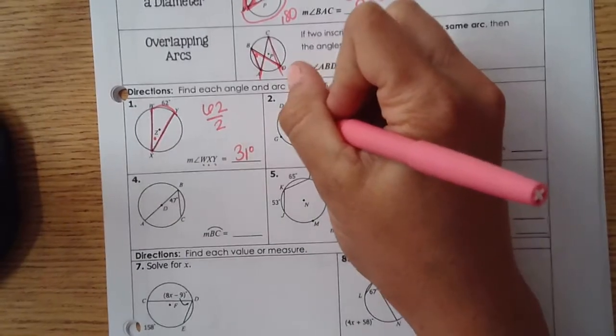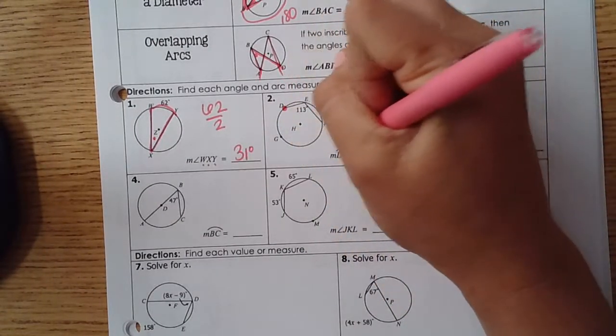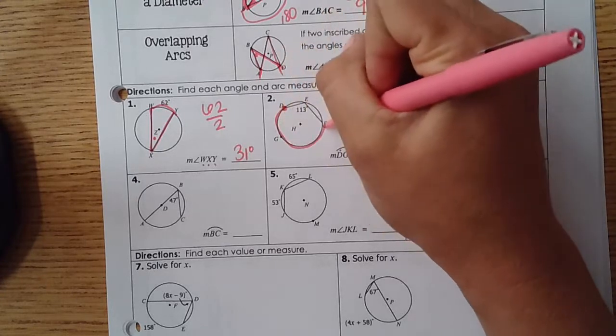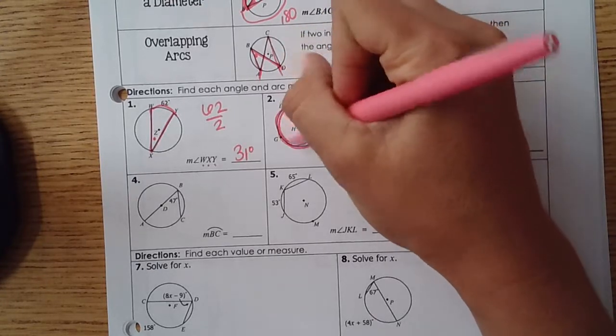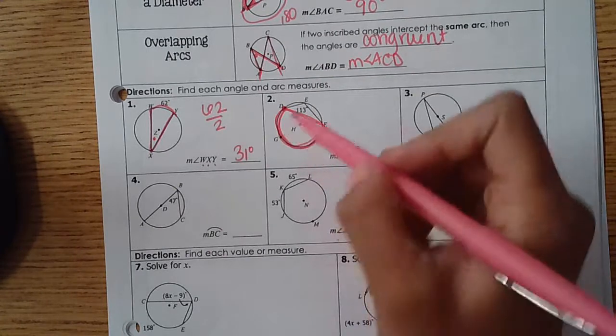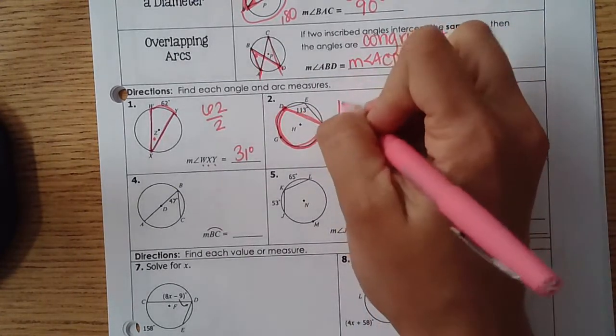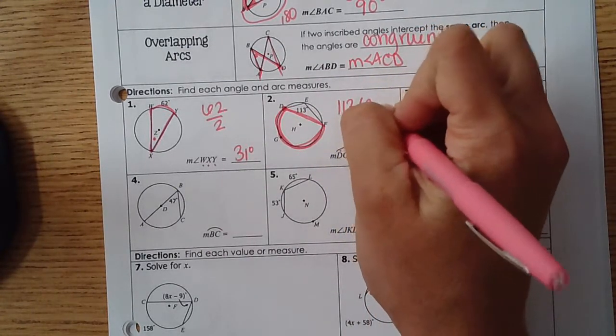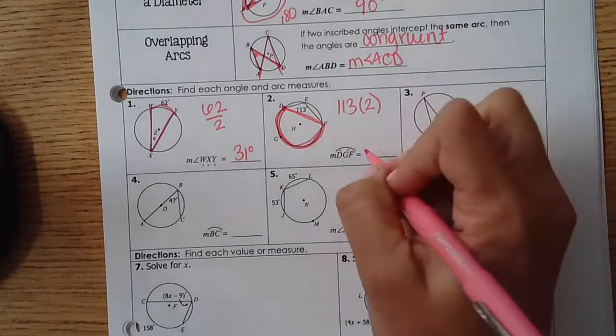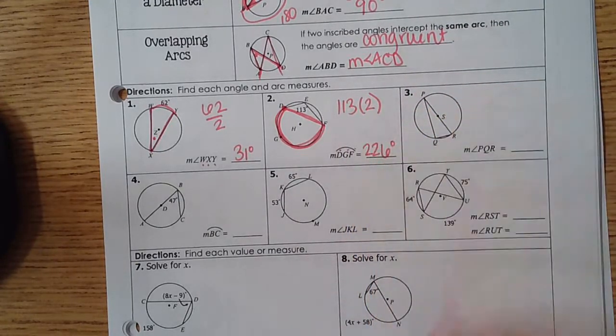On the other hand, I have this ice cream, they're talking DGF, D to G to F. How much ice cream is this? Well, we want more ice cream than cone. So if I have 113 degrees of cone, I need to multiply that by 2 to get 226 degrees for ice cream.